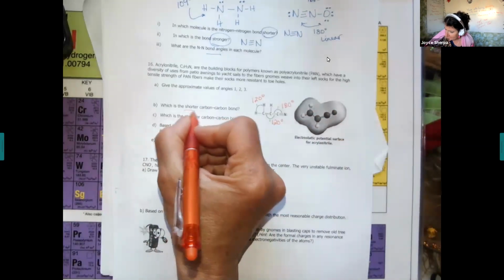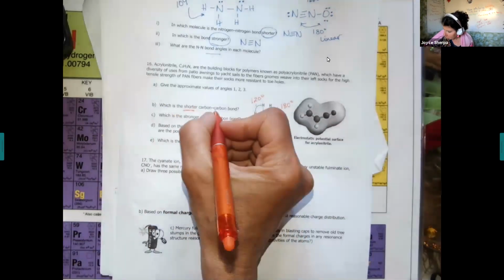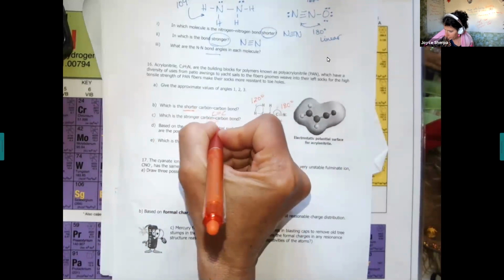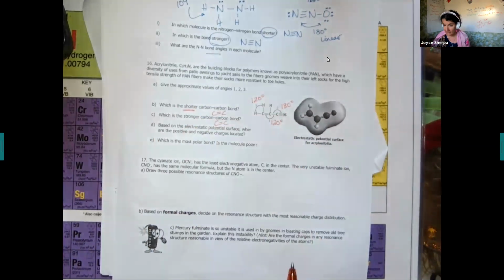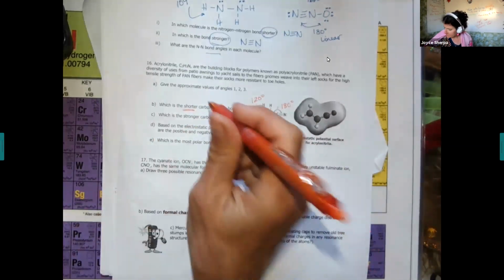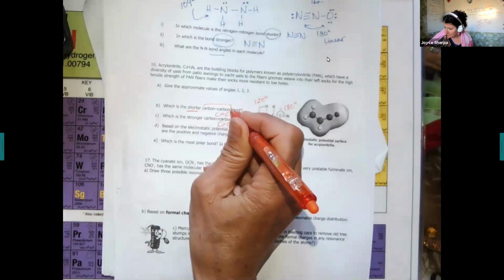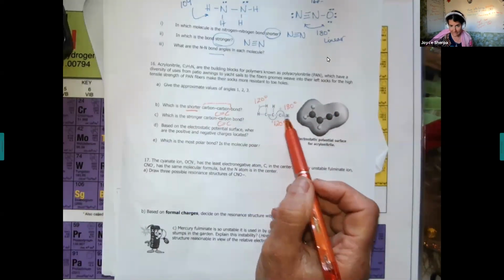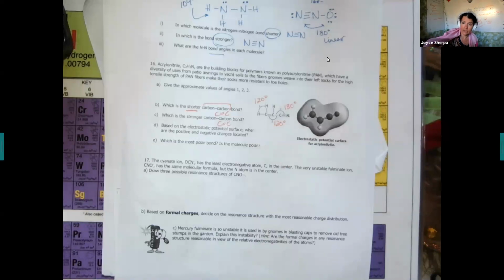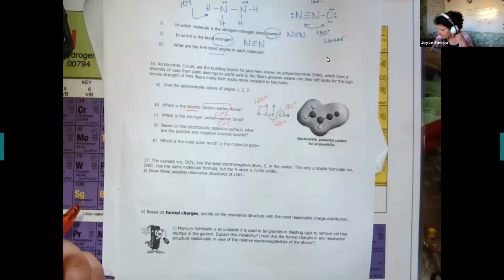The shorter bond is the double bond, so the carbon double bond, and also the stronger one is the carbon-carbon double bond. When you're comparing, it's specifically saying the carbon-carbon bond, because when you start bonding to another element, like the nitrogen, the size of the atoms does change the size of the bonds. We're looking at picometers and nanometer sizes. And so this is all theoretical numbers.